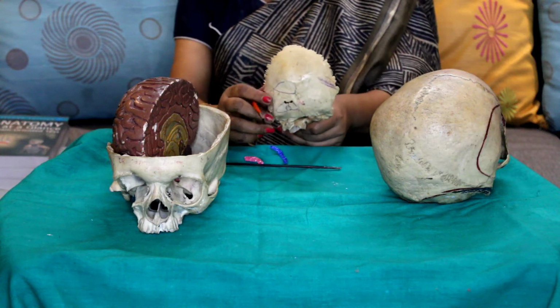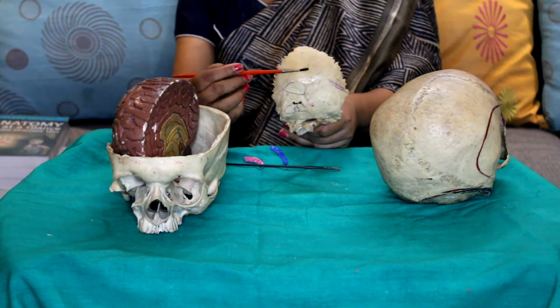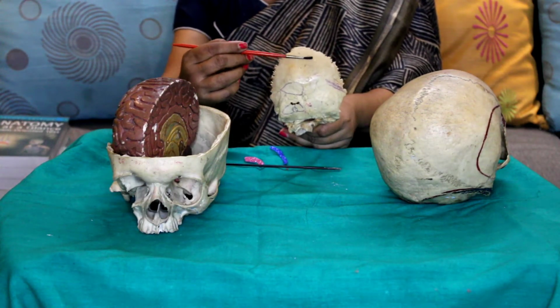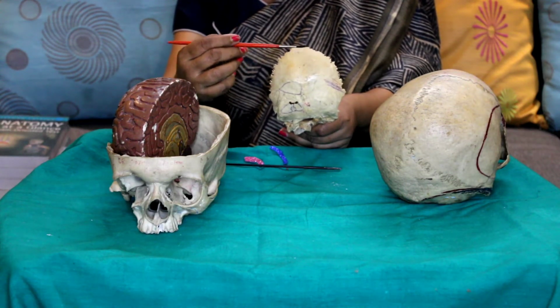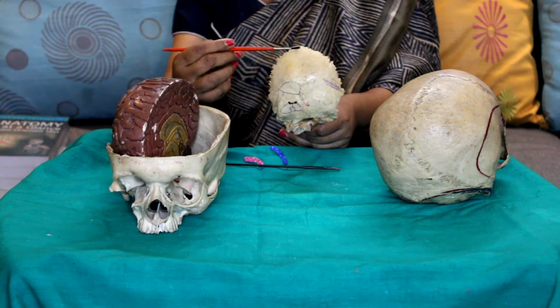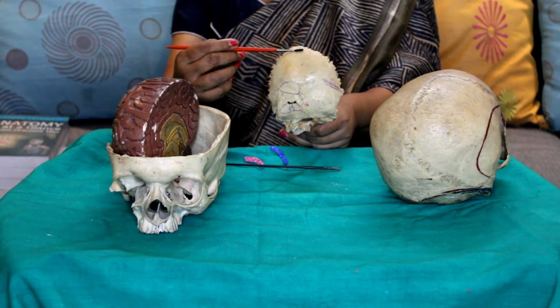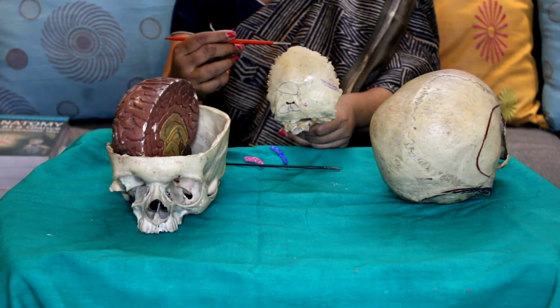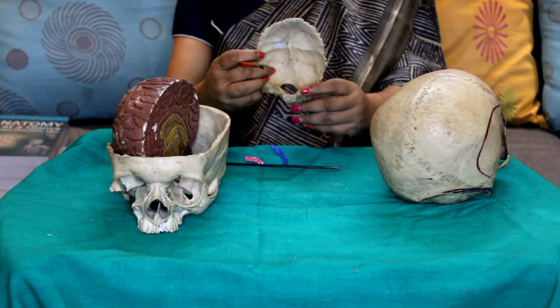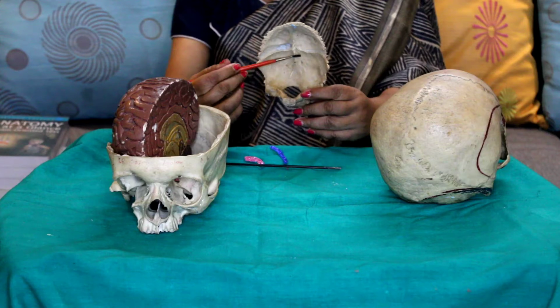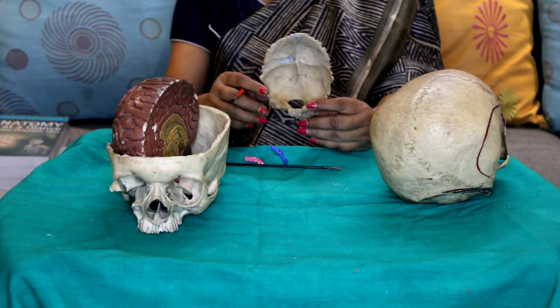You will see in this squamous part, above the highest nuchal line, there is a smooth area, and this smooth area is related to the galea aponeurotica, which is known as the epicranial aponeurosis. Next is the inner surface of the squamous part of the occipital bone.